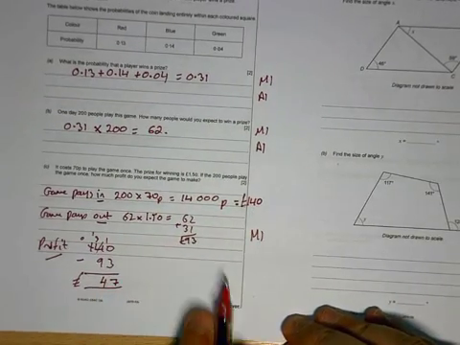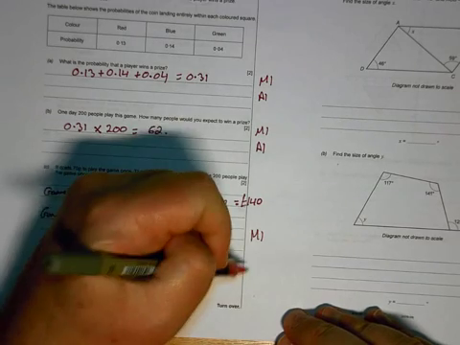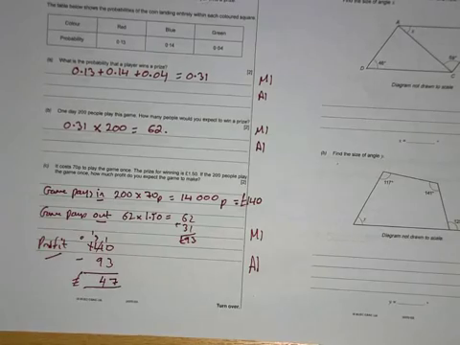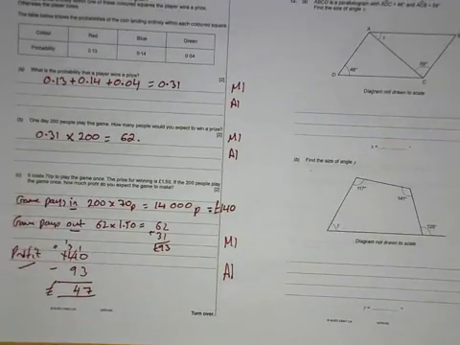So the method mark is for working out the 140 and the 93 and performing the subtraction, and the answer mark is for getting the £47. So a lot of work to do there for 2 marks.